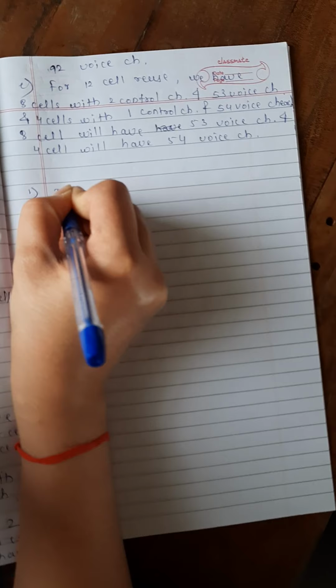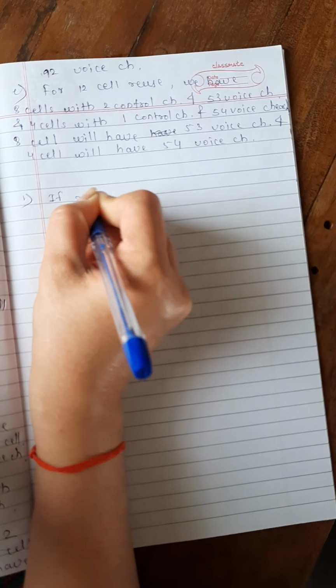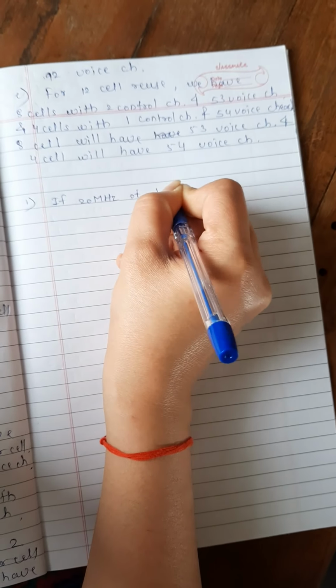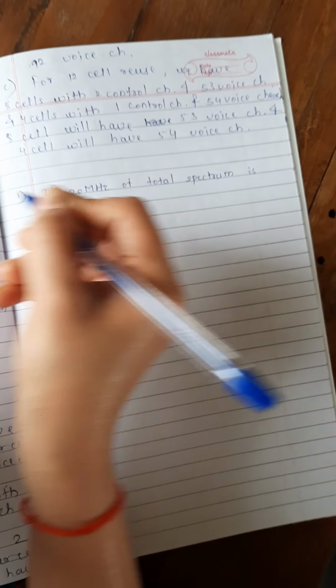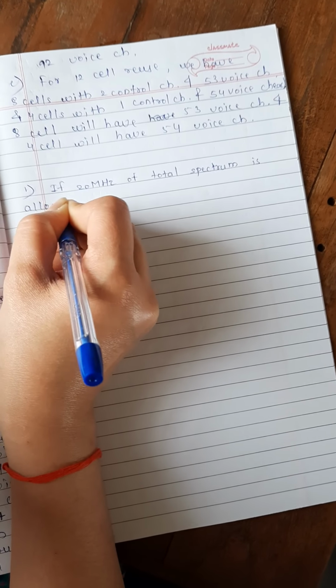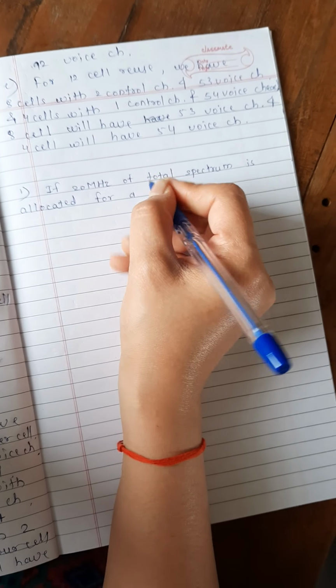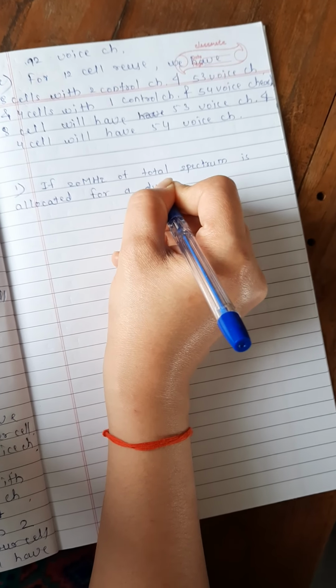20 megahertz of total spectrum is allocated for a duplex wireless cellular system.